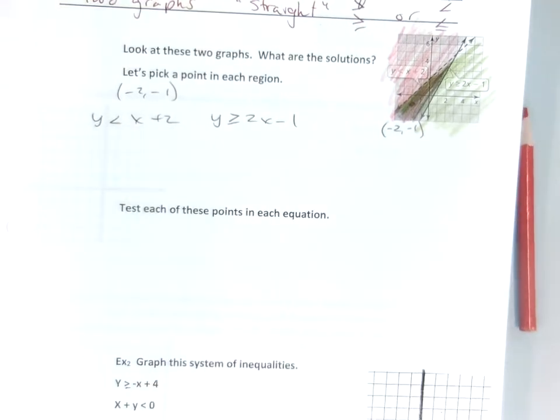So this point is an answer. There are many, many points. This point here would also work, that point would work, but these points here wouldn't. This point would work for this graph, but not that one. The point here would work for this graph, but not that one. And the point way up here wouldn't work for either one of them.